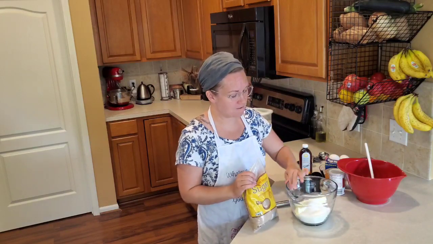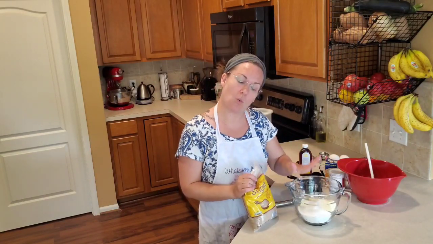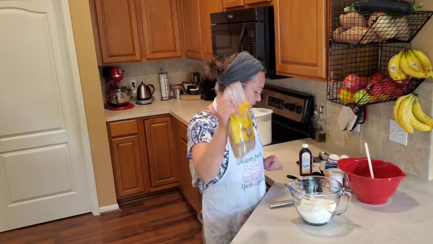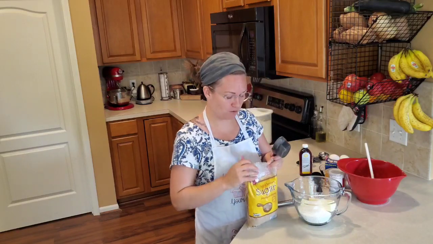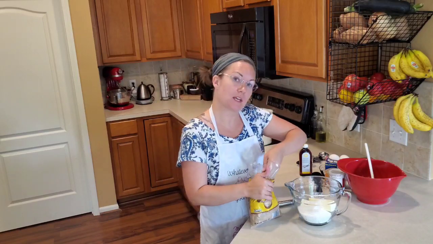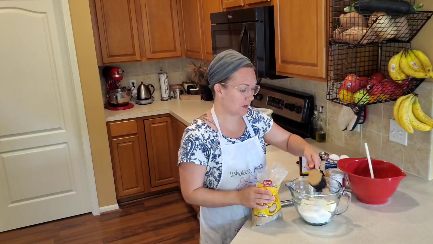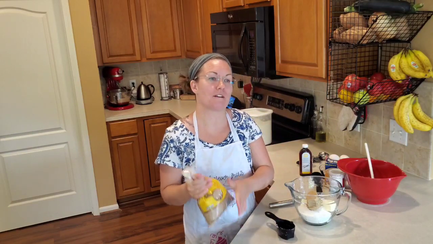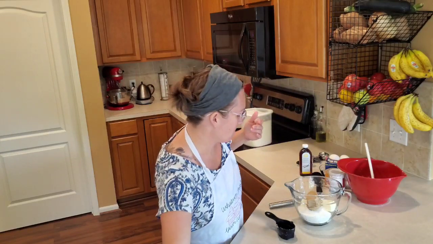All right, so I have my 2 sticks of margarine, 1 cup of granulated sugar, and I'm going to add half a cup of brown sugar. I prefer to use the light brown sugar. You can use dark. Just be aware it will change the color of your cookie a little bit and give it a little bit more of an earthy richness because of the extra molasses in there.